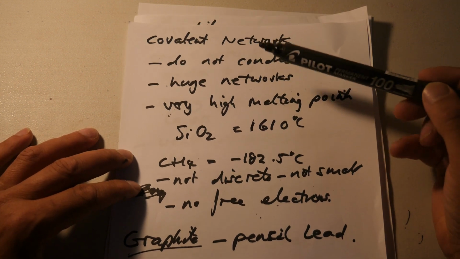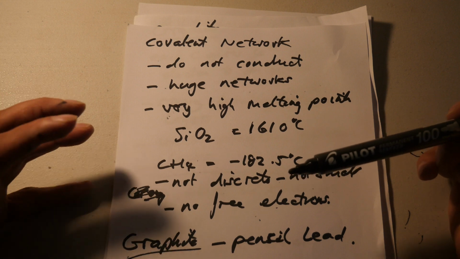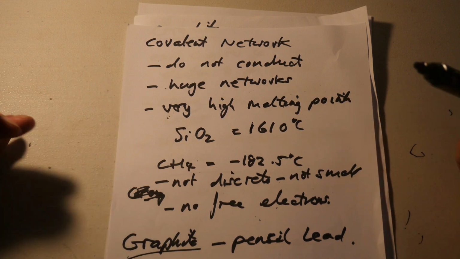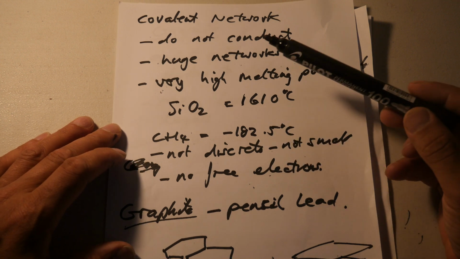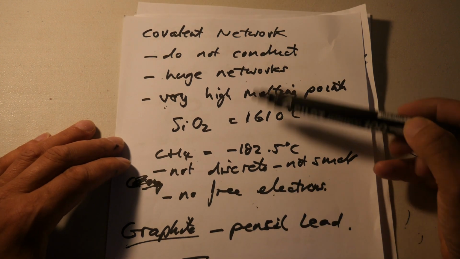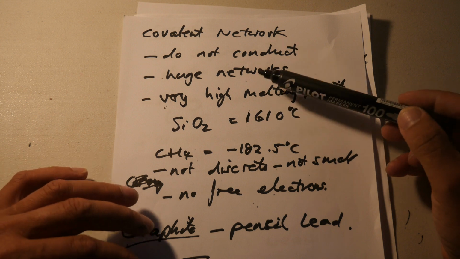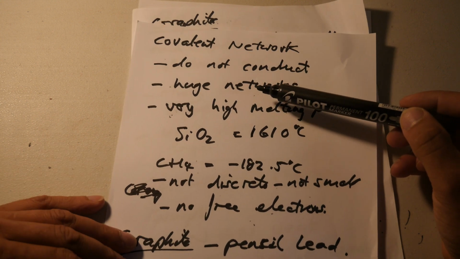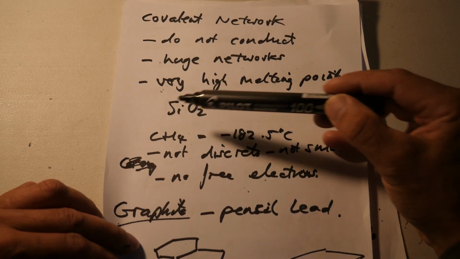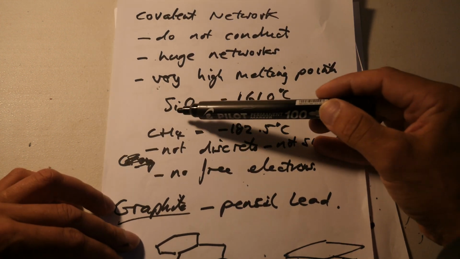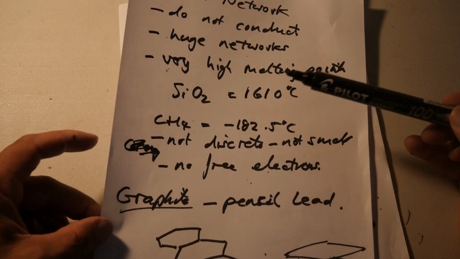The covalent network is not a small discrete molecule; it's a very large network. There are no free electrons, which is why it doesn't conduct. The atoms are held together very strongly by covalent bonding, so it's very hard to break, in diamond at least, and silicon dioxide is very hard to melt.